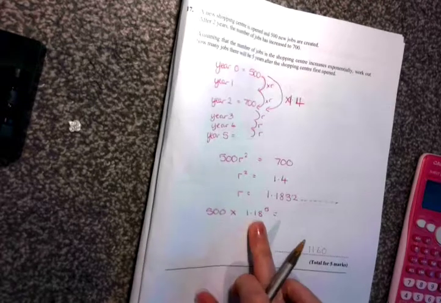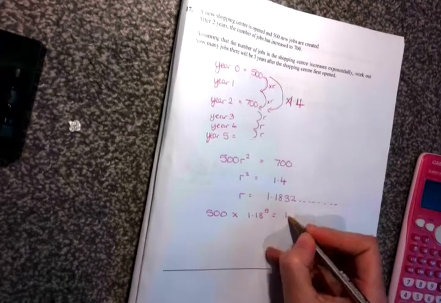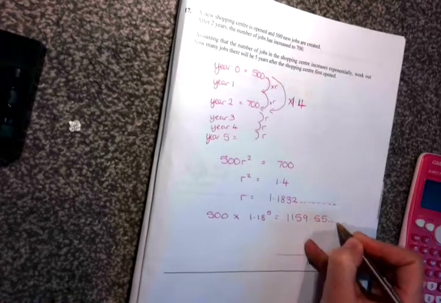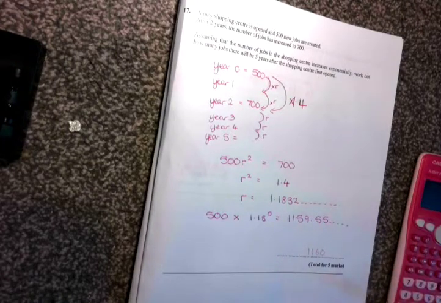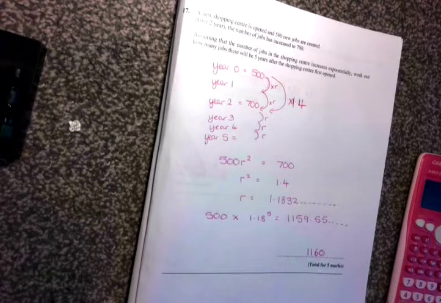I'm leaving that value there on my calculator, putting it to the power 5 because I want to be as accurate as possible, and then timesing that by 500. On my calculator, I get 1159.55, etc. I can't have 0.55 of a job, so I round up to 1160. In the mark scheme, they accept 1160 or 1159.